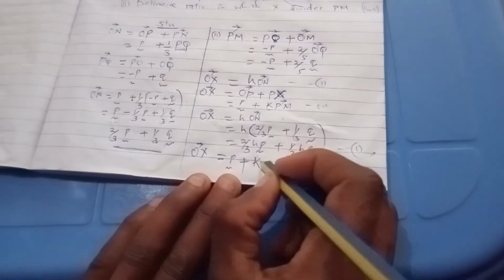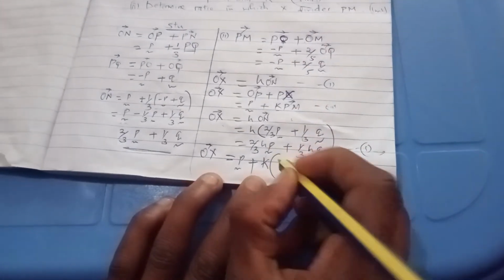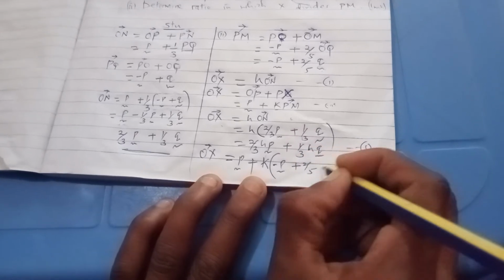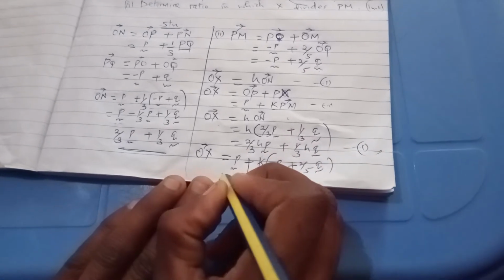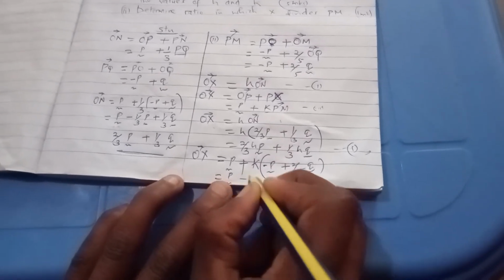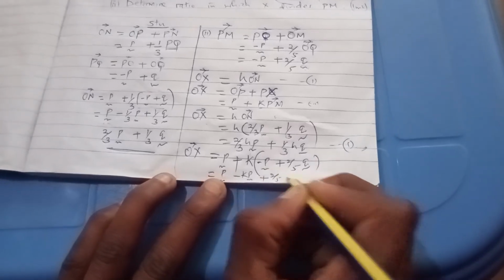So we don't have to calculate or find it again. We are just going to use what we found. So it is negative p plus 2 over 5 q. And if you open the brackets, then it will be p minus kp plus 2 over 5 kq.